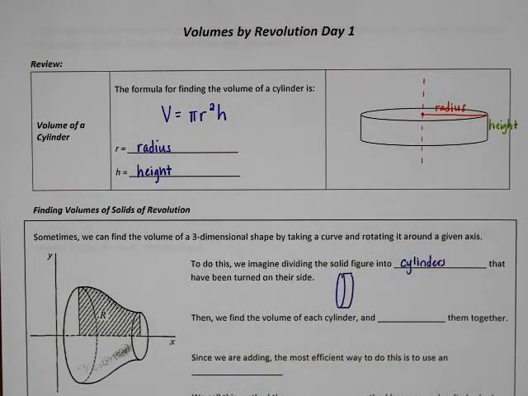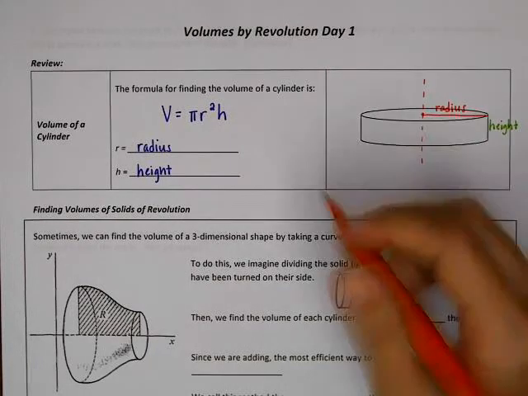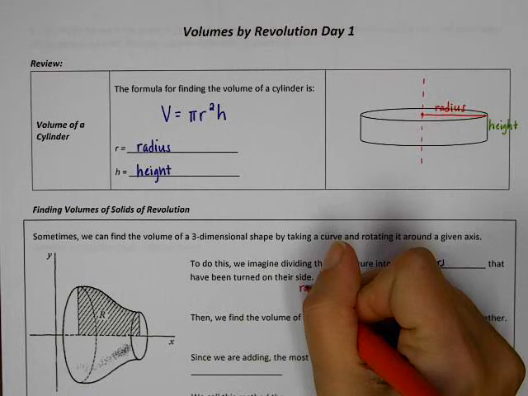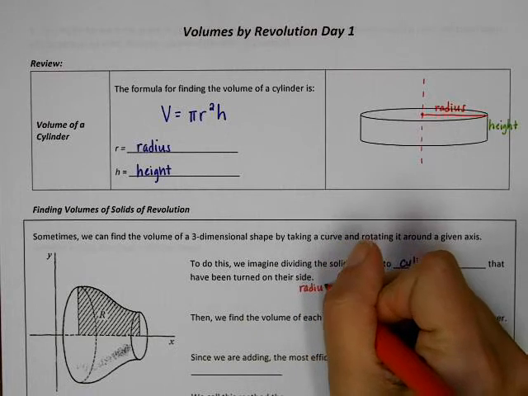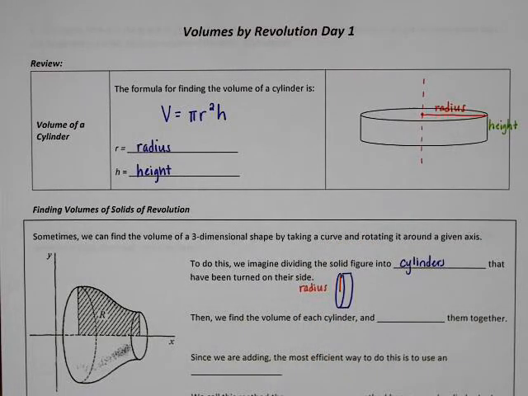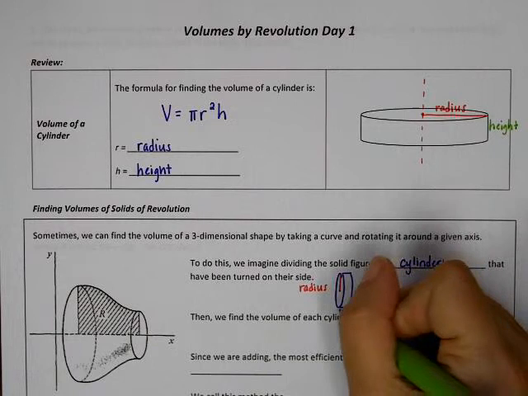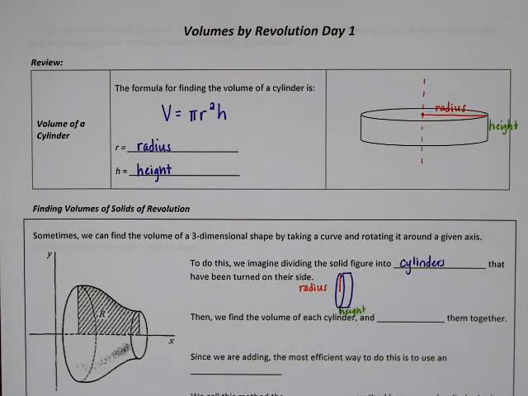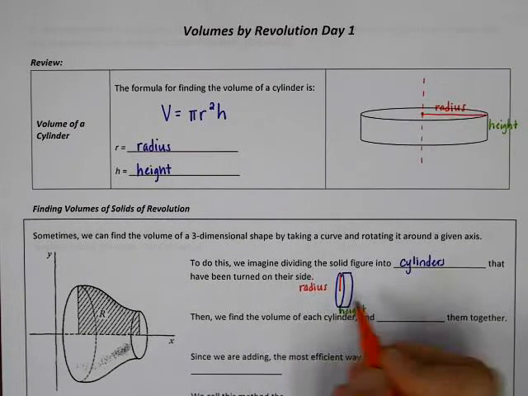Which means the radius of the cylinders that we're going to be looking at will go vertically, and then the height would go horizontally. And this is what happens if the axis around which we are rotating is a horizontal line.